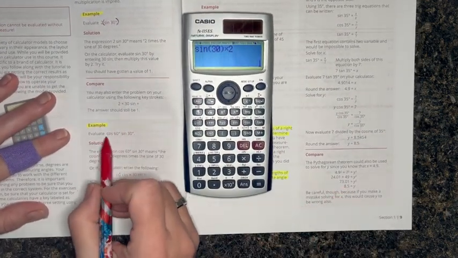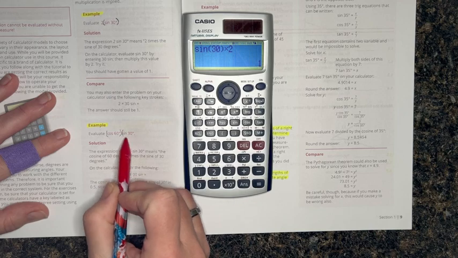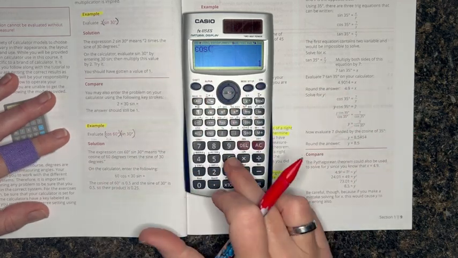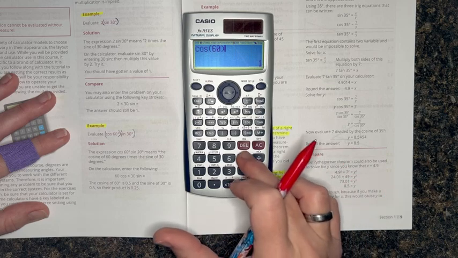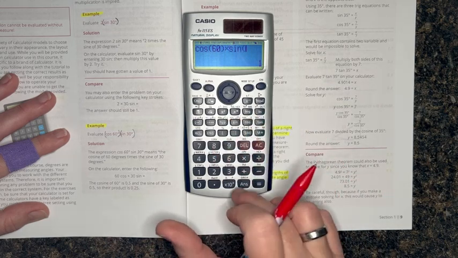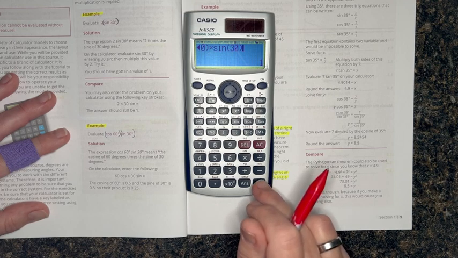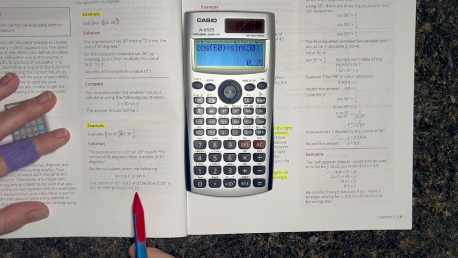This next example, they want you to evaluate the cosine of 60 degrees times the sine of 30 degrees. Same thing, cosine 60 degrees times the sine of 30 degrees. Now those two things are the same, and we'll talk about them in a moment. And you hit equals, and you get 0.25, which is the correct answer.